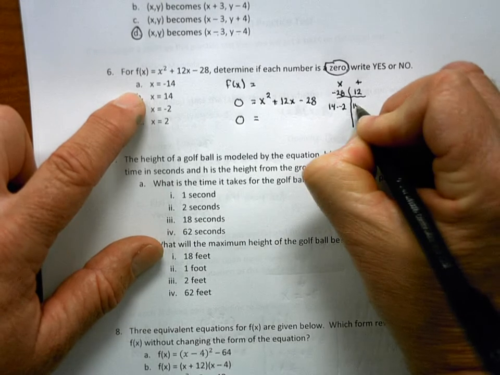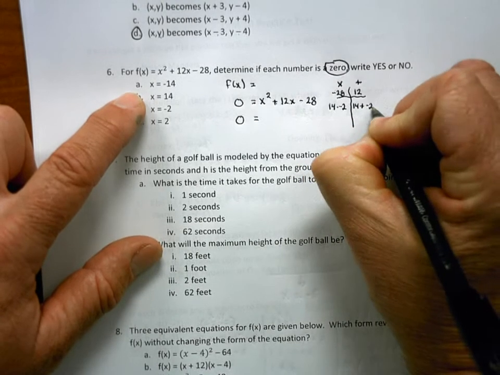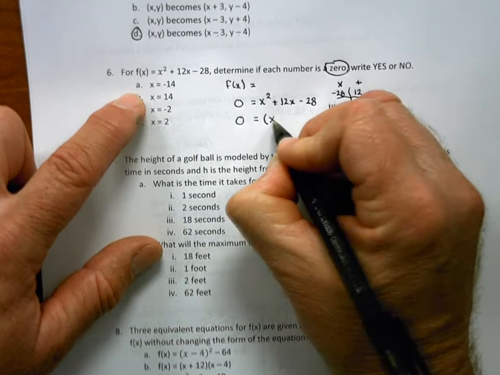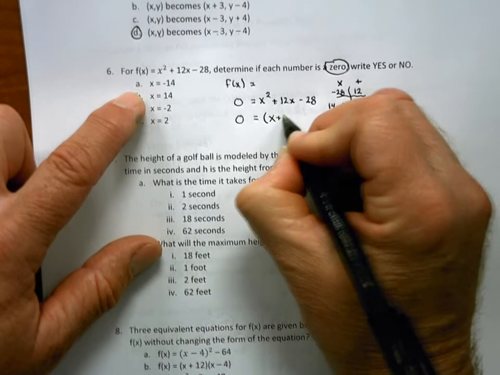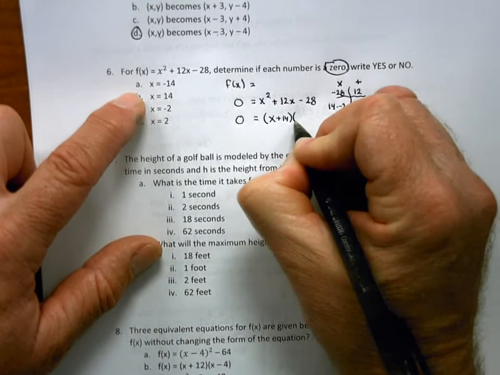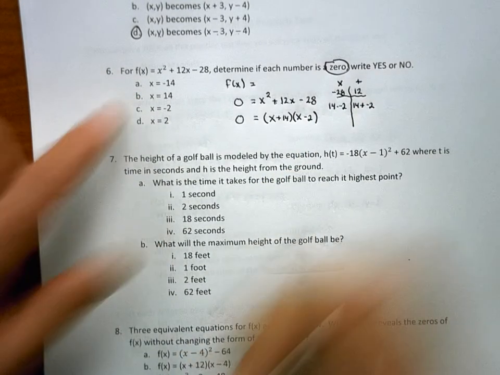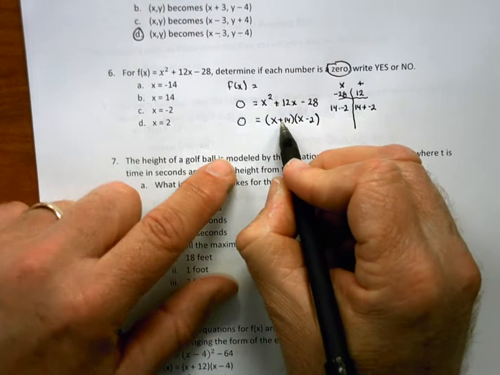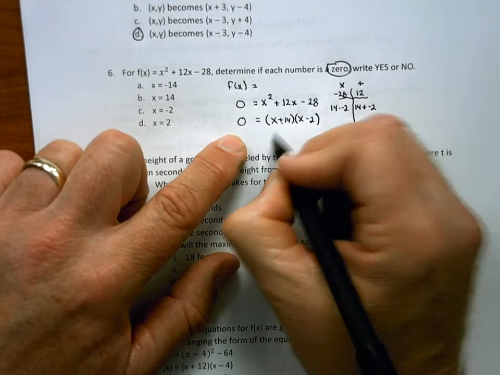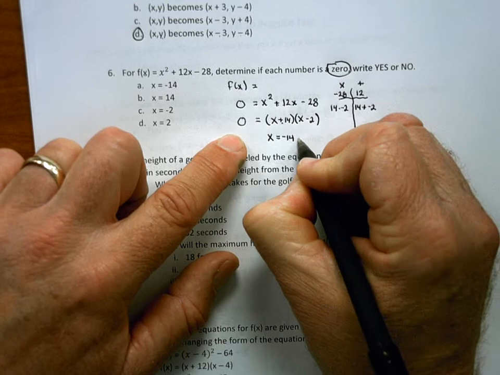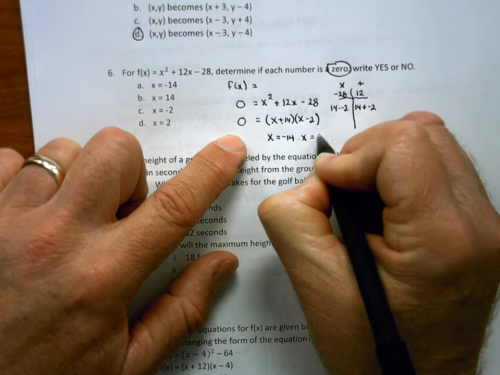And positive 14 plus negative 2. So that means my trinomial factors into (x plus 14) would be one of my factors, and my other factor would be (x minus 2), which makes my solutions x is equal to negative 14 and x is equal to positive 2.